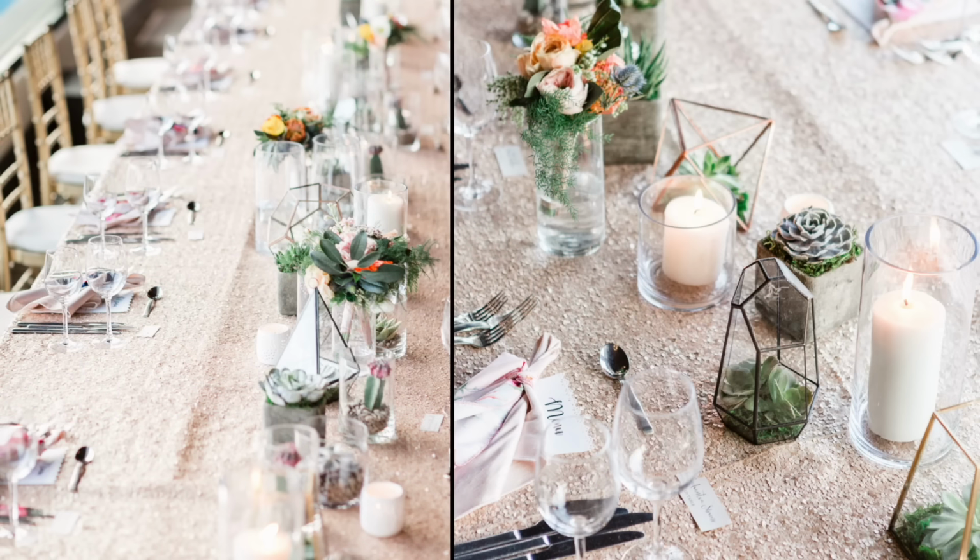Now this next example keeps things really affordable. You don't have any large centerpieces at all. They had a lot of different succulents in different terrariums, different little glass shapes, and then little candles in hurricanes. Hurricanes are those glass containers that you see.